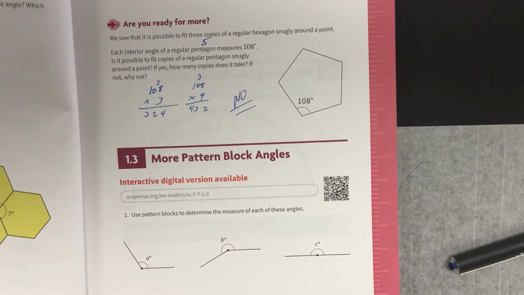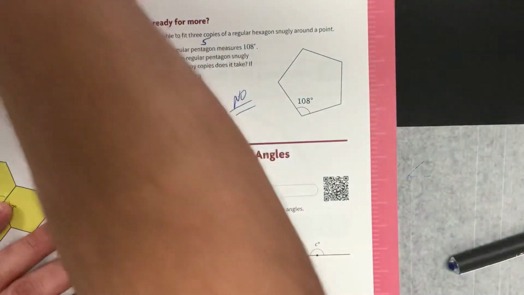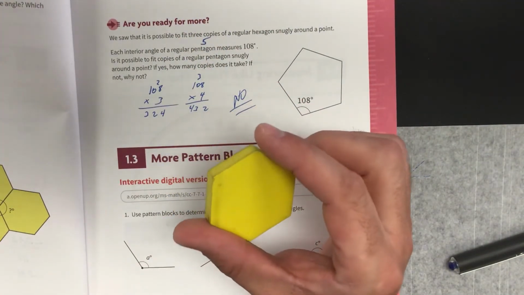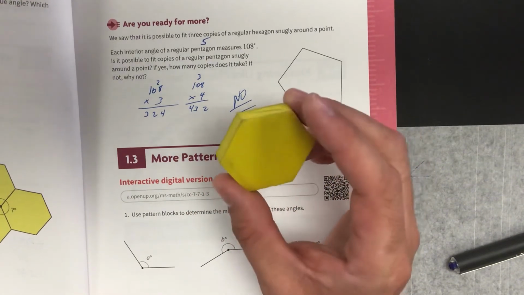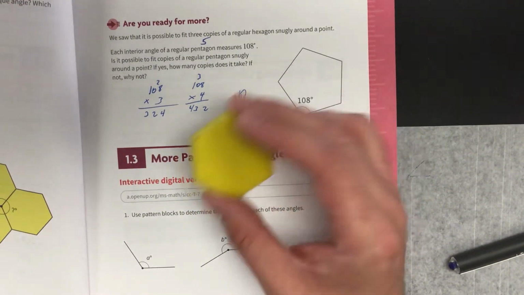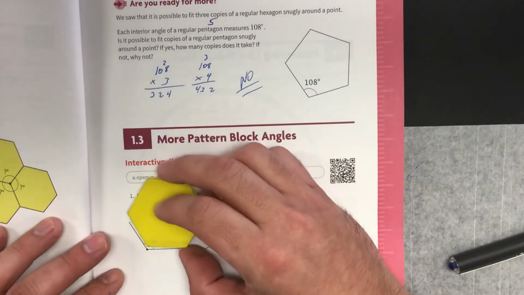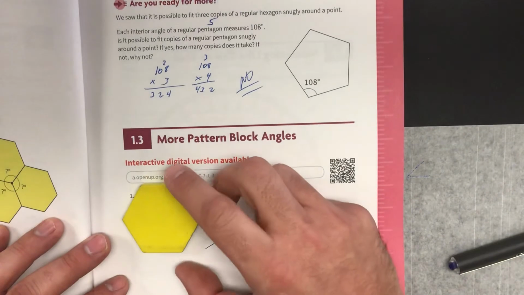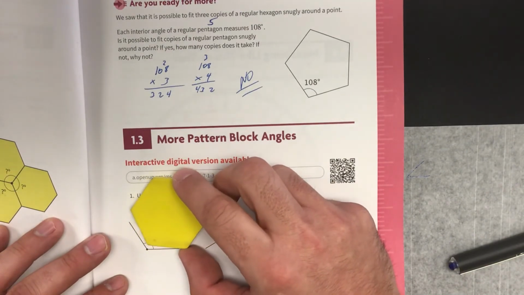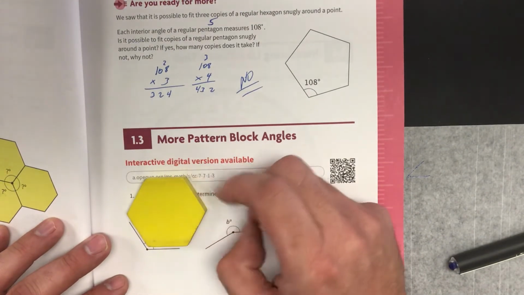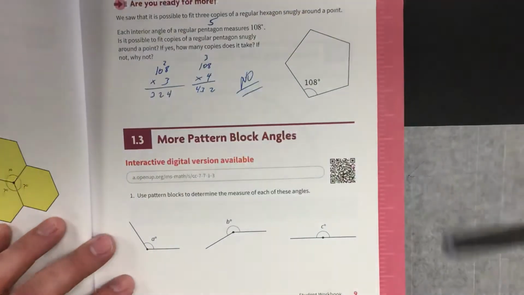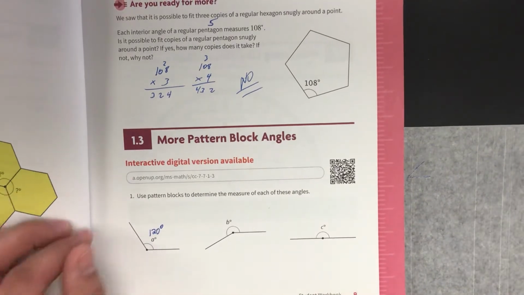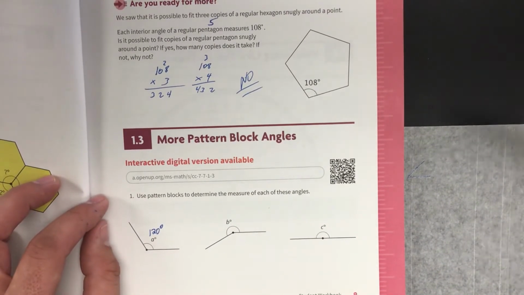I have 135. All right, let's check. This was 135 we said, right? Or no, this was 120. We did it on number 2 on the previous page. Let's see how close this is. That looks like it's exactly 120. So A here is 120 degrees. I got that on the dot.